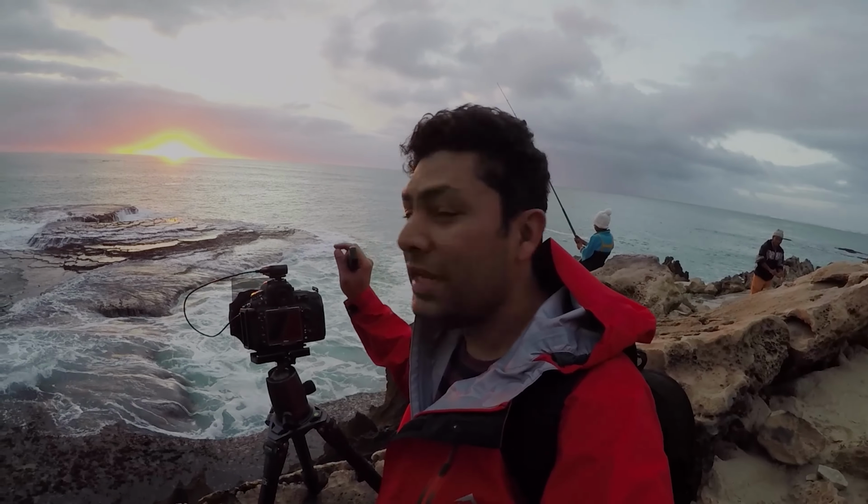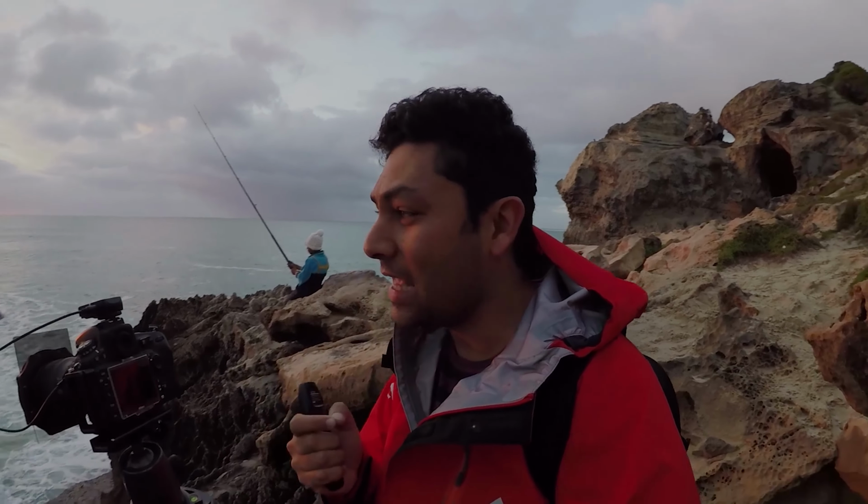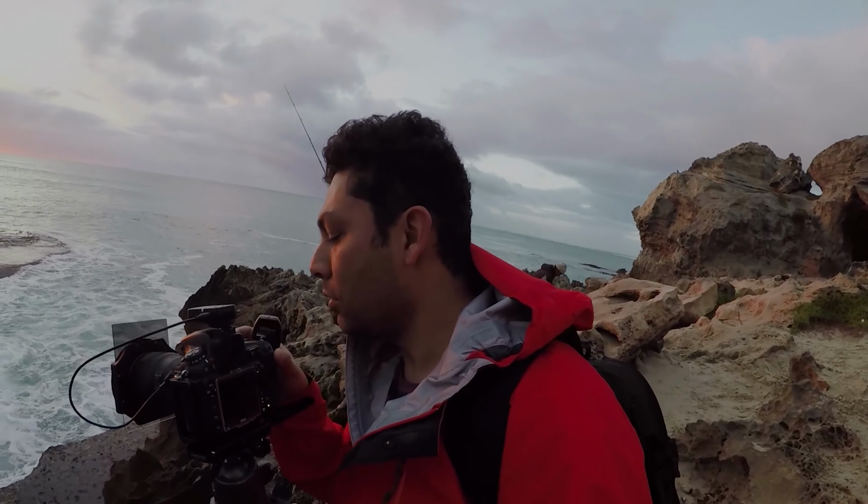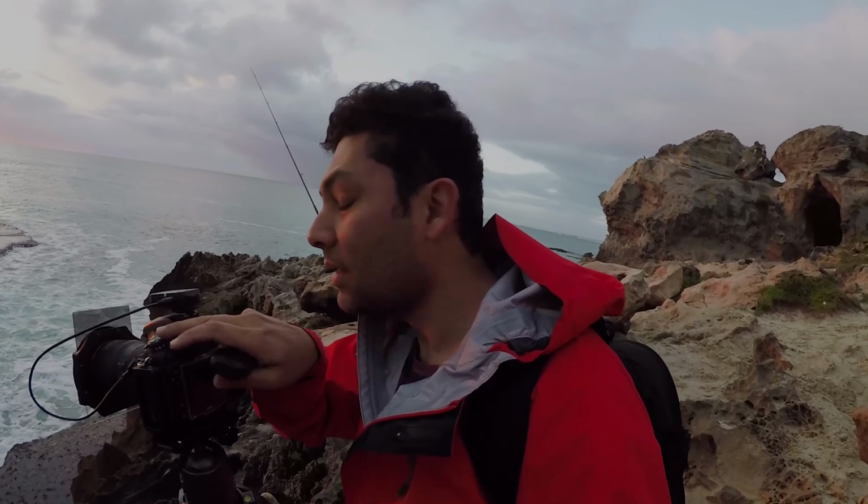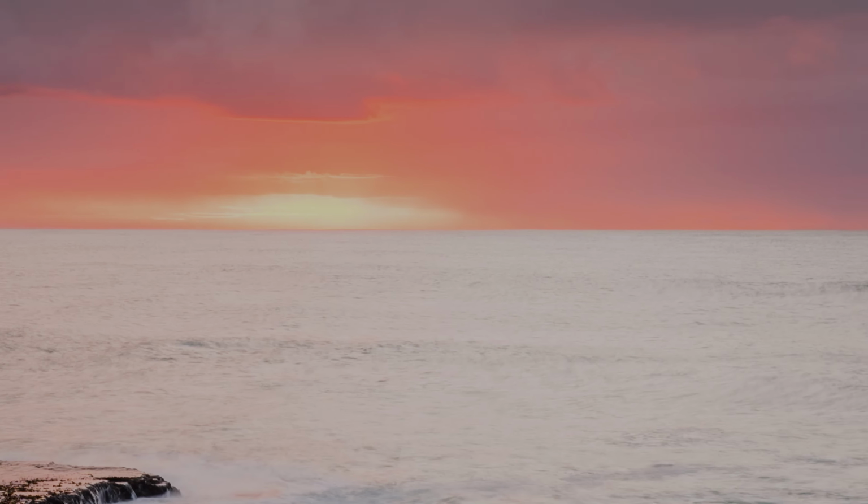And it's not about taking one shot only here, because you need to get your timing right. You need to catch the water when it's going back and creating those cascading effects. And the ISO is 64, so lower ISO, sharp image.